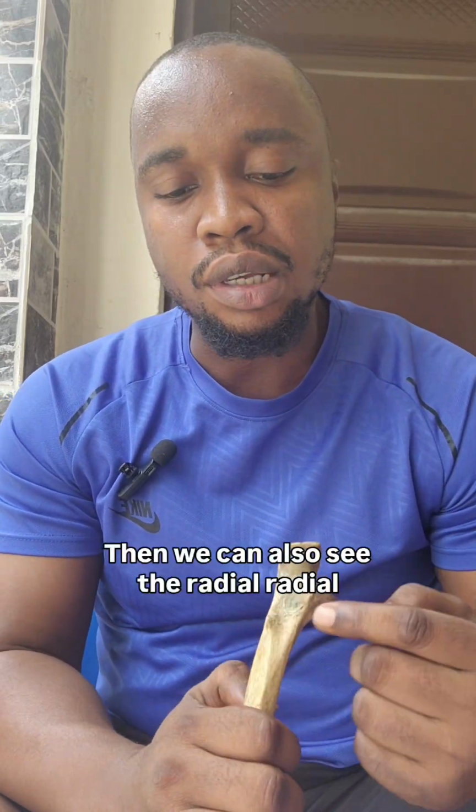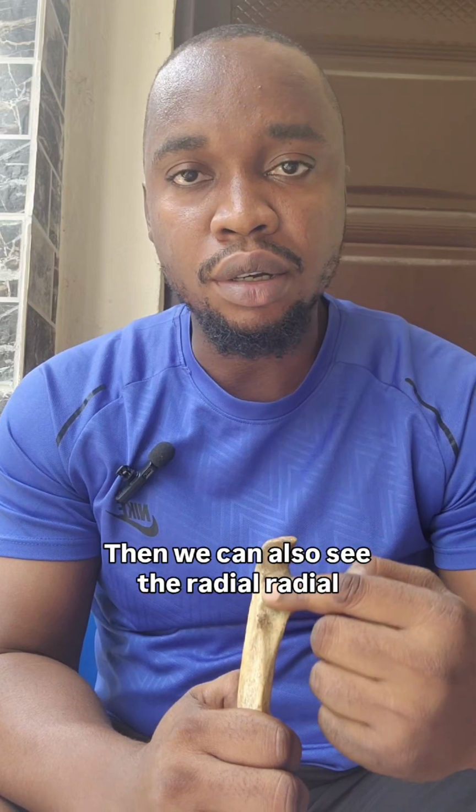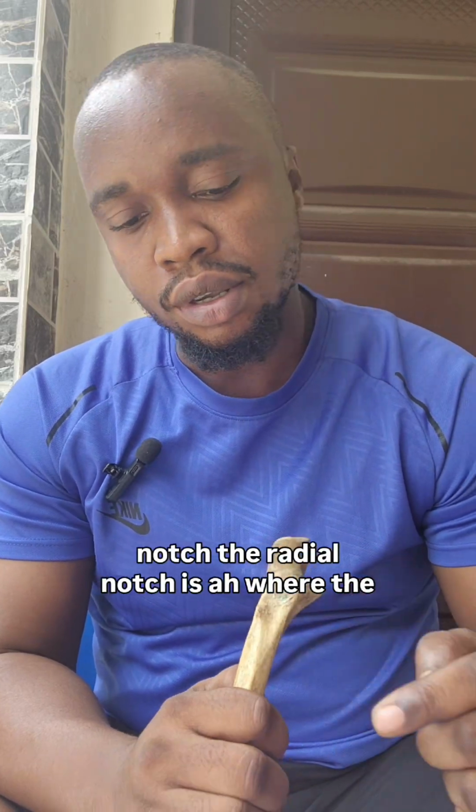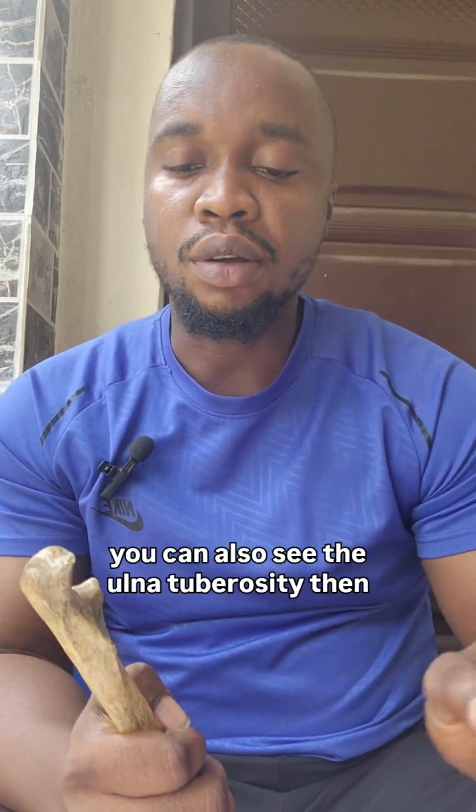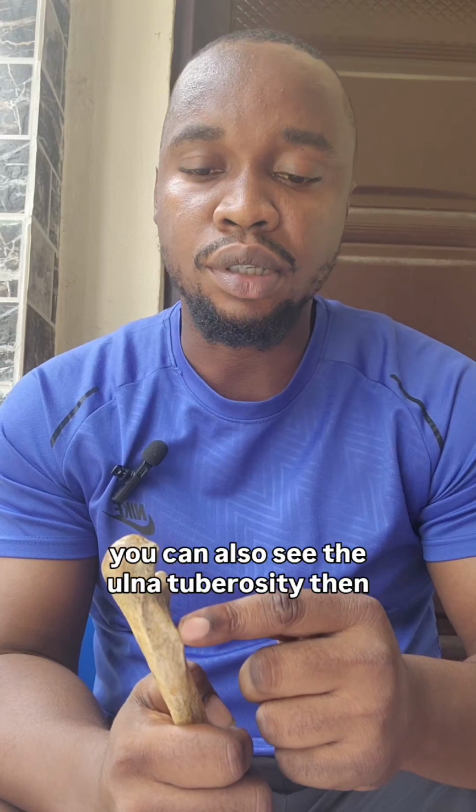Then we can also see the radial notch. The radial notch is where the head of the radius articulates with the ulna to form the proximal radioulnar joint. The head of the radius articulates with the radial notch of the ulna to form the proximal radioulnar joint. Then we can also see the ulnar tuberosity.